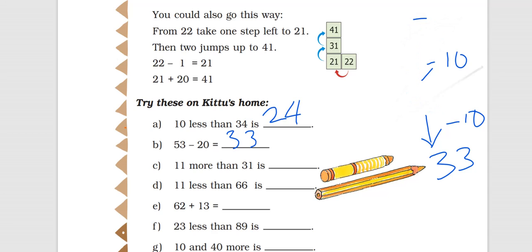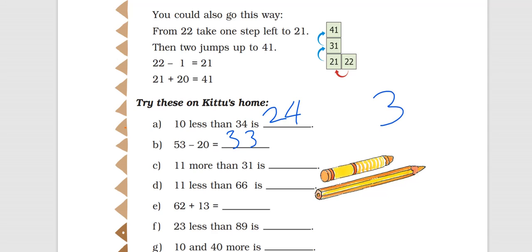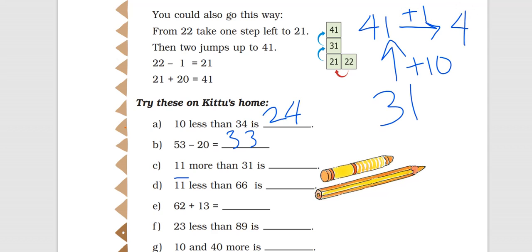Okay, the next one. 11 more than 31. You are on 31. So 11 more. First let's do a 10 more. So you go one step up, which is plus 10. You come down to 41. Now you said 11 more. So let's go one step to your right, which is plus 1. You come down to 42. So 11 more than 31 is 42.